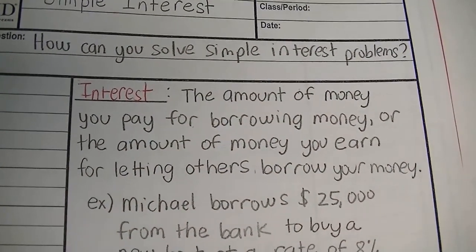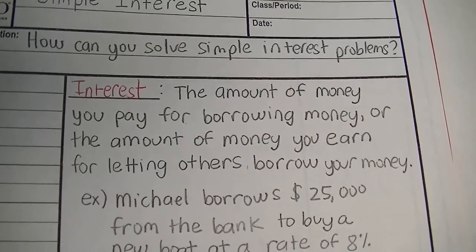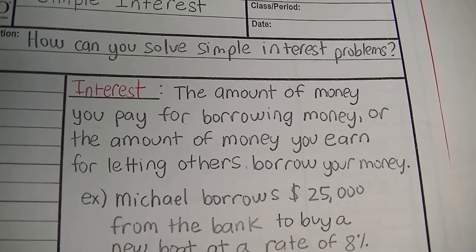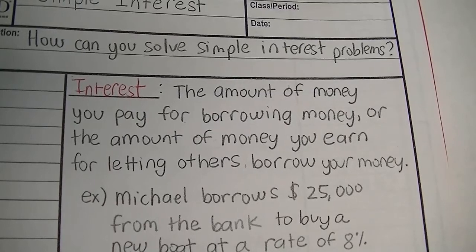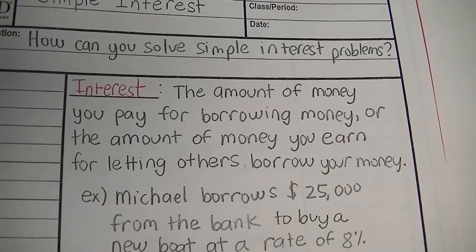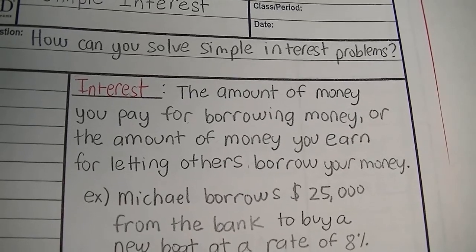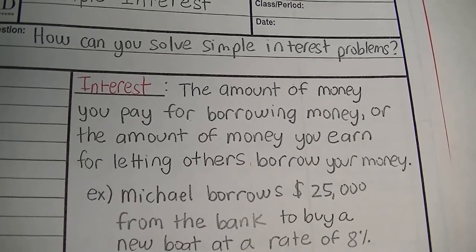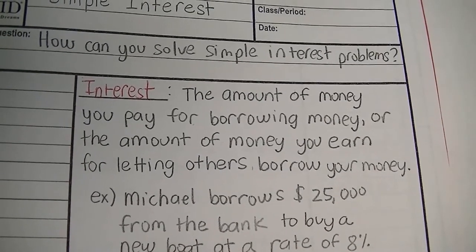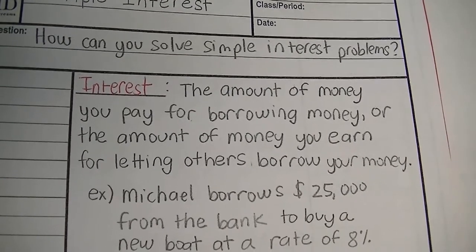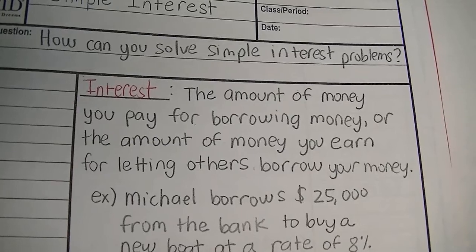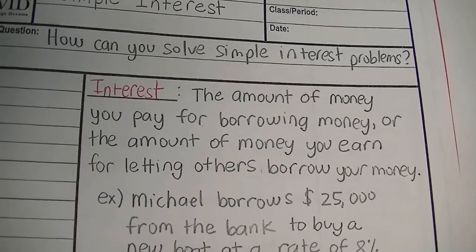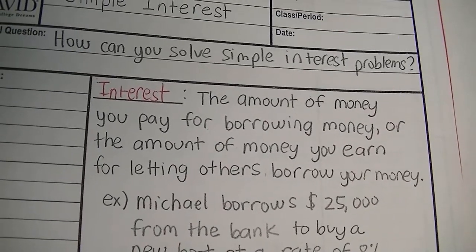So here's just a simple little example of interest. If you have a savings account, you might notice that the bank will put money into your account, just a tiny amount, maybe every month or every year or whatever they decide. And the reason they're doing that is because they're letting people borrow your money. When your money is in the bank, banks loan out money to other people that need money for certain things. And since your money's already sitting in there, they're loaning it out. And to compensate you for allowing the bank to loan out your money, they'll give you some money in the form of interest, okay?